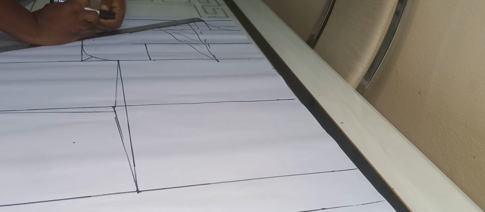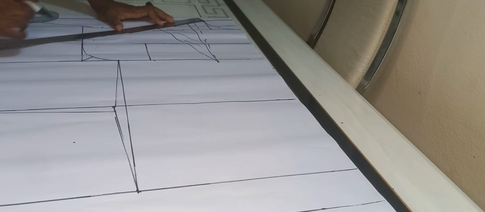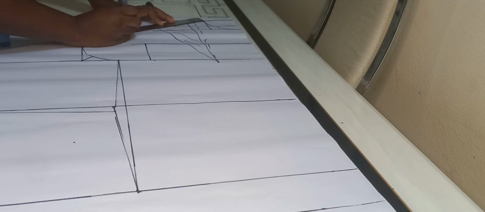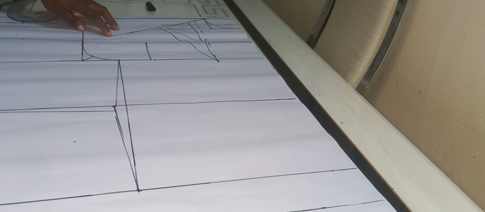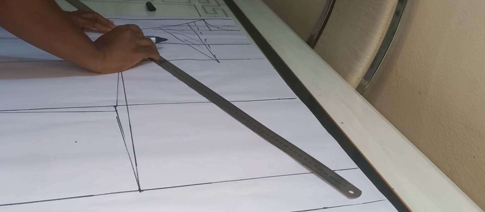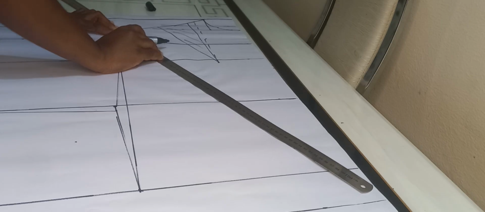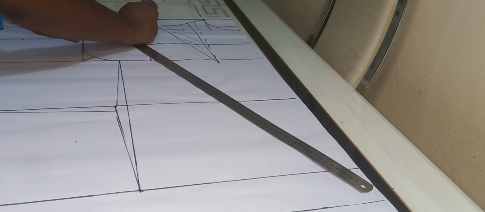Some smaller sizes it will be shorter. Some bigger sizes maybe it will increase or be that exact 22. You understand? But my own now, 14 plus 9 is 23. So I connect it like this. You see, I connect it like this.